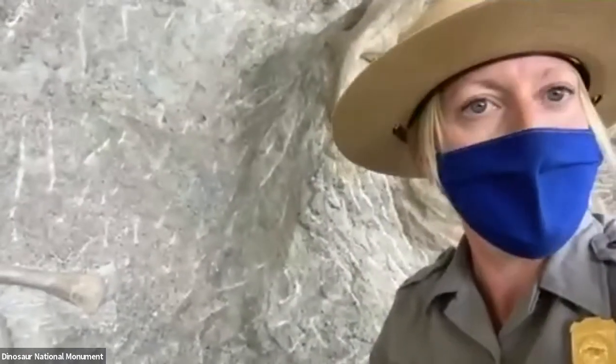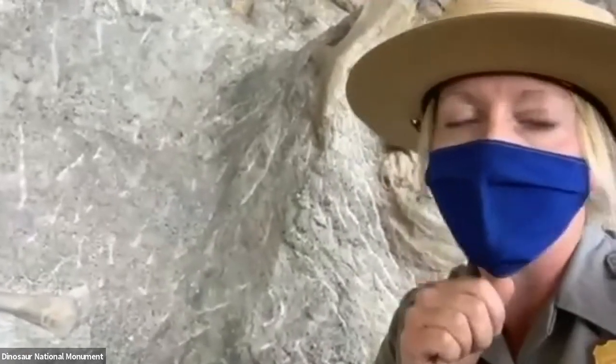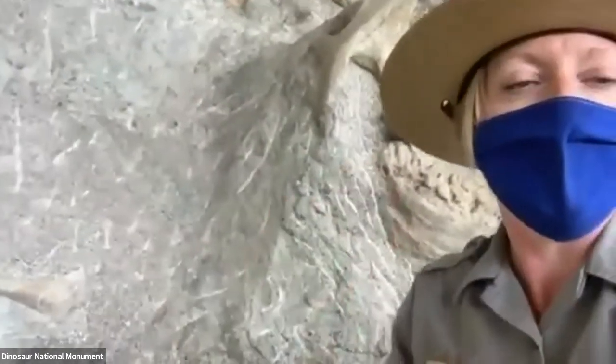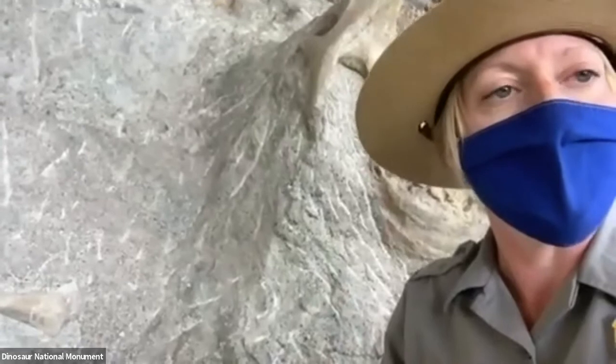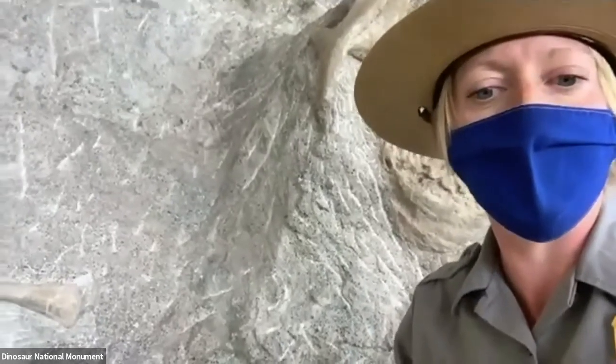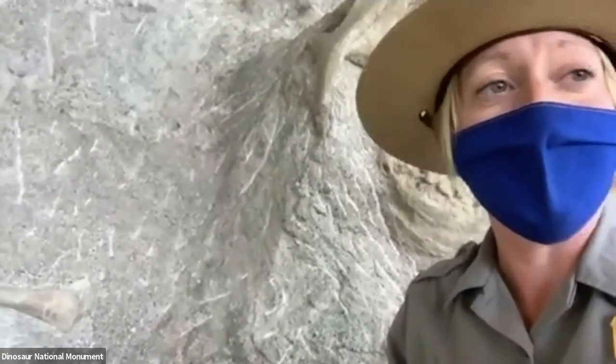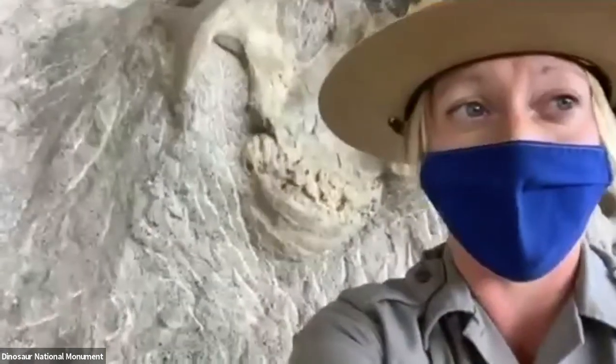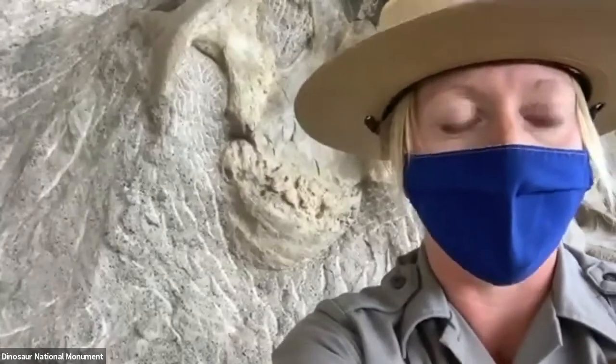When we climb down off the wall, I'll show you guys a skull from an Apatosaurus so you can get an idea of what their teeth look like. Essentially, they use their teeth kind of like a rake, where they would just be raking leaves off the top of trees. So basically, they were just eating as much food as they possibly could to just survive. Yeah, so they were really eating a lot of food.